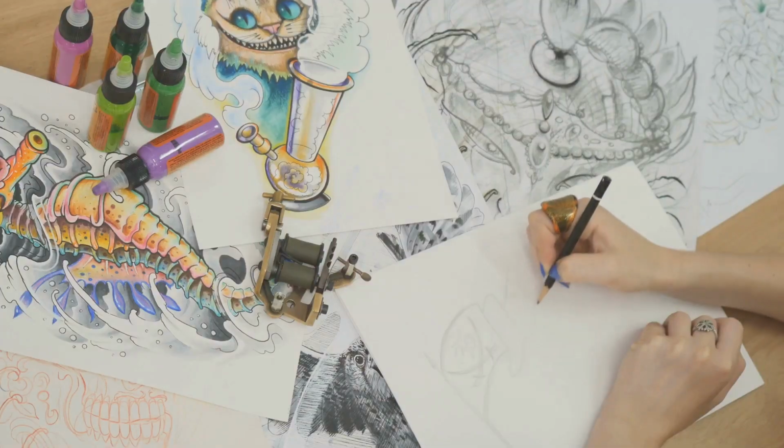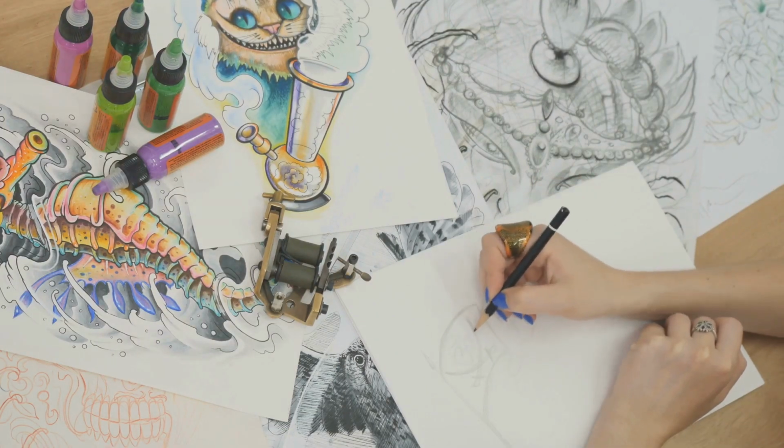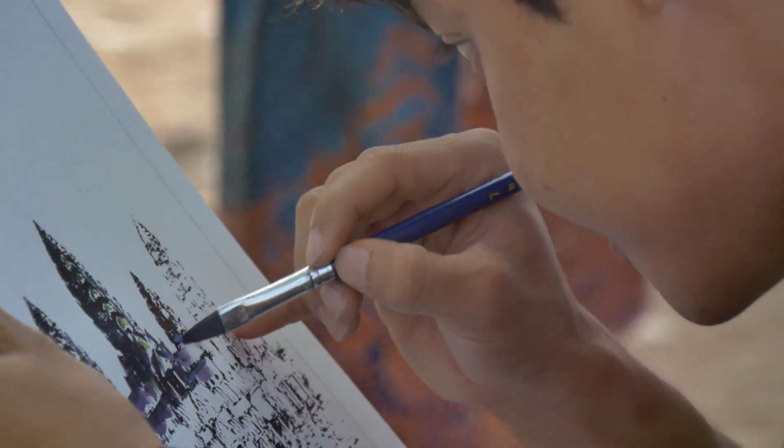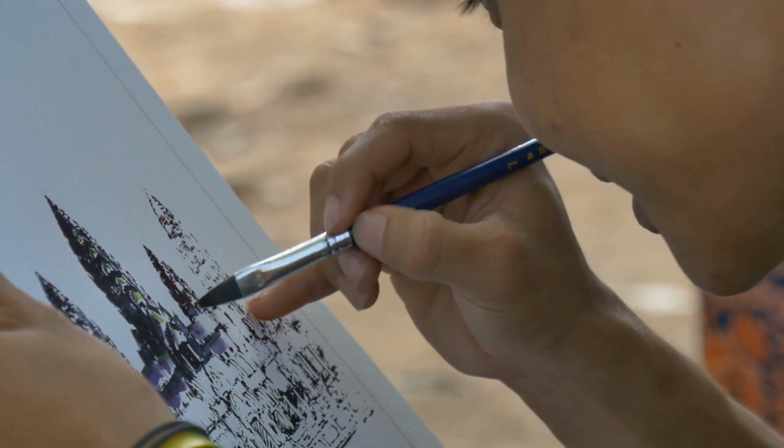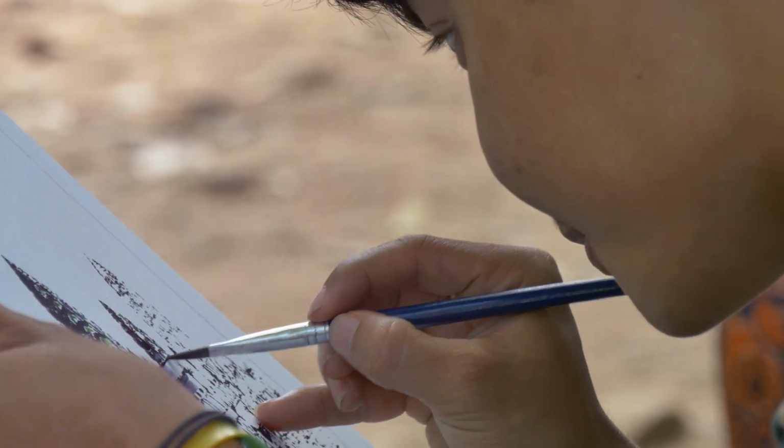One way to practice is by creating texture studies. Choose a few objects with different textures and try to replicate them on paper. Use various techniques like hatching, cross-hatching, stippling, and blending to mimic the texture.